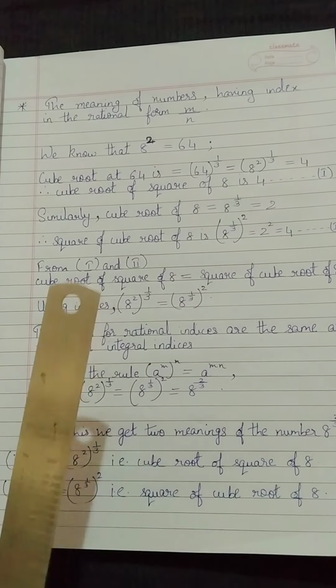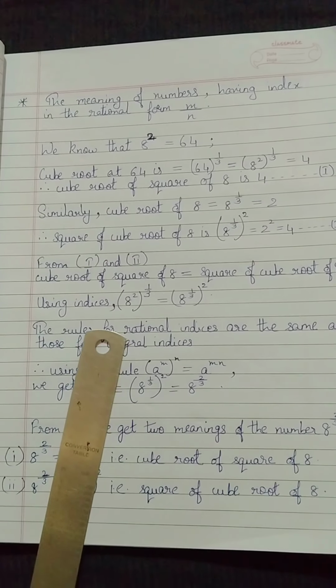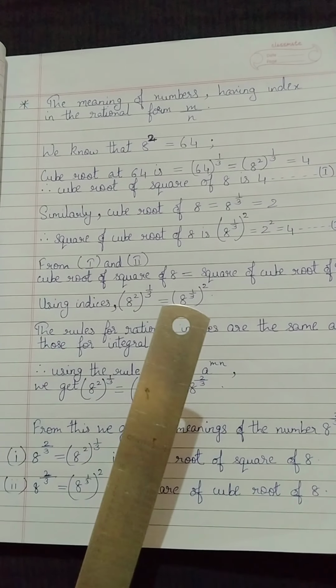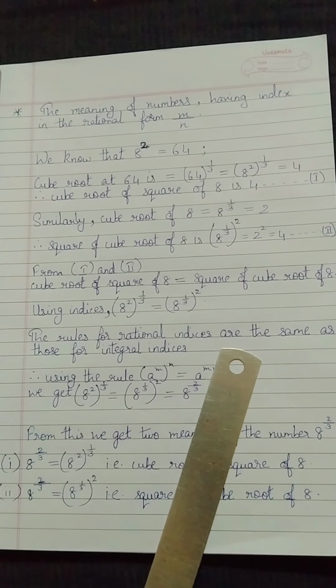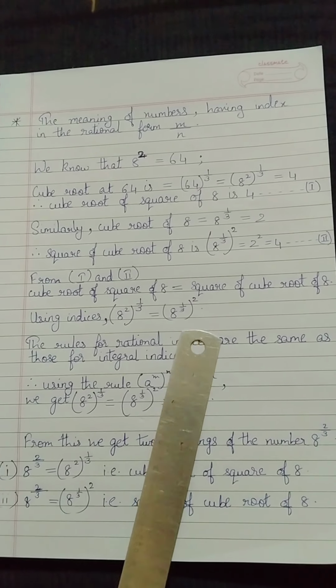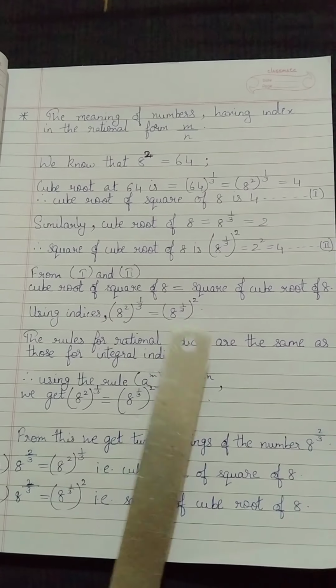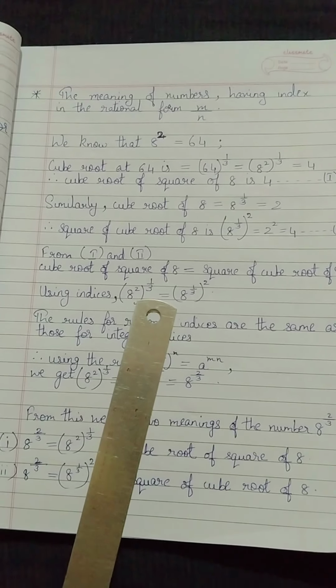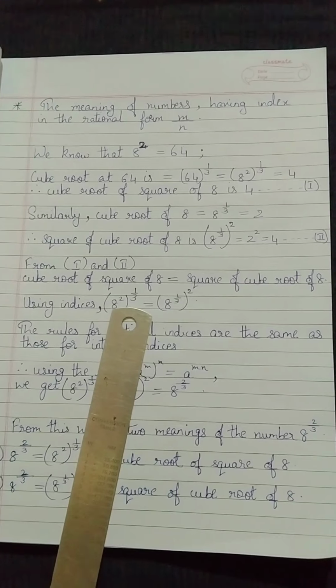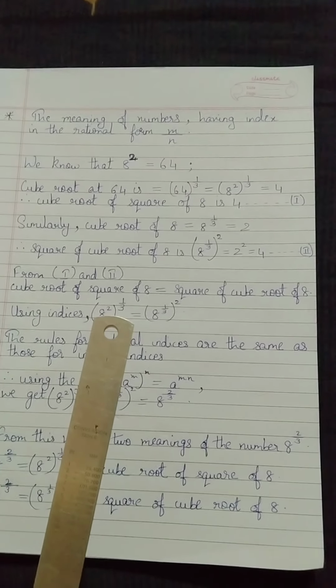I hope you all understood this, and this is only the explanation part. If you are finding any problem with the examples, you can ask the problems while we solve the examples, if you are facing anything. Okay, thank you.